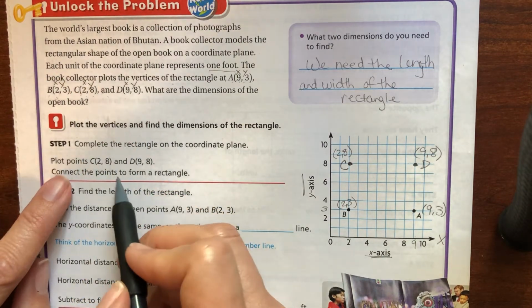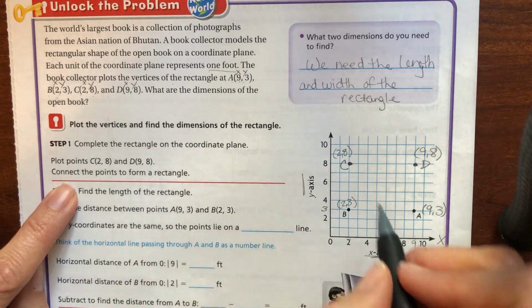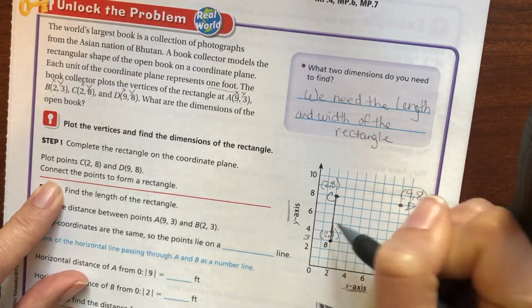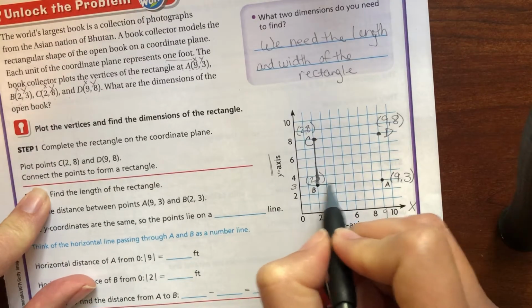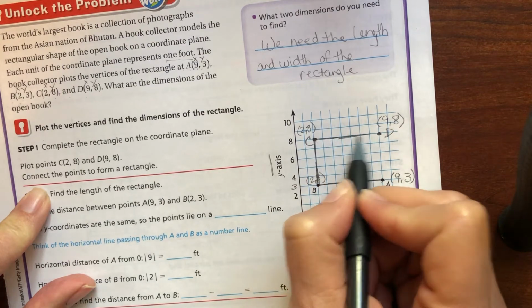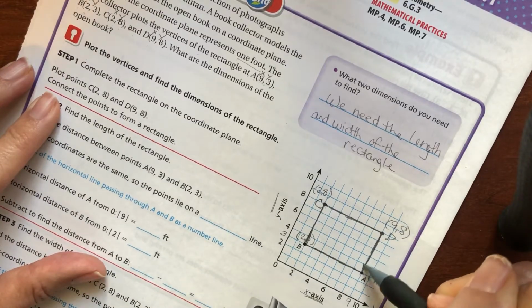All right. Complete the rectangle, plot those points, connect them to form a rectangle. So now we need to connect the dots to make our rectangle. All right.